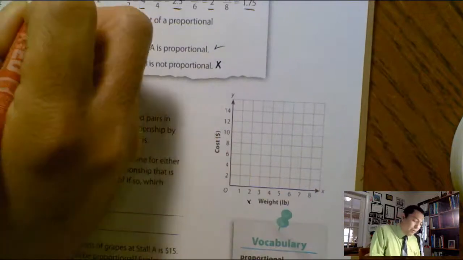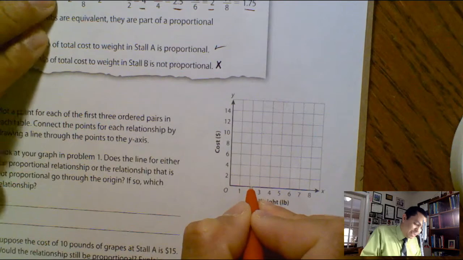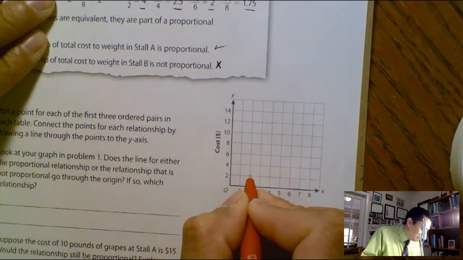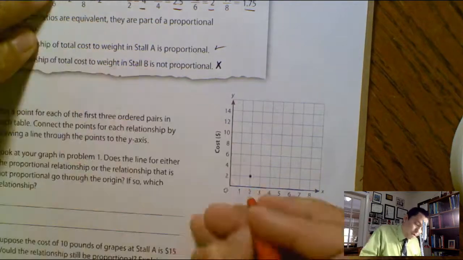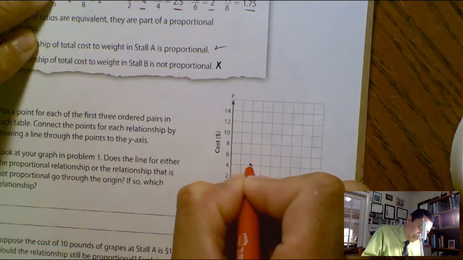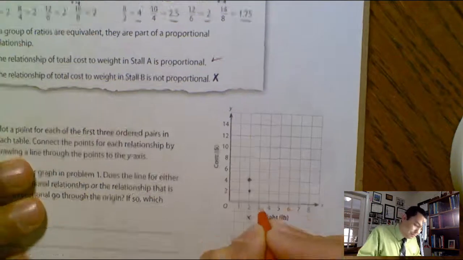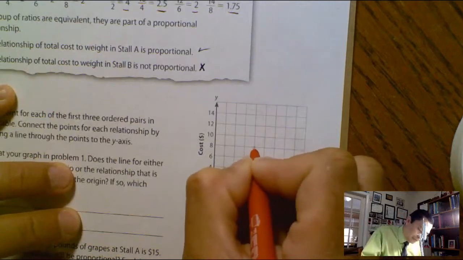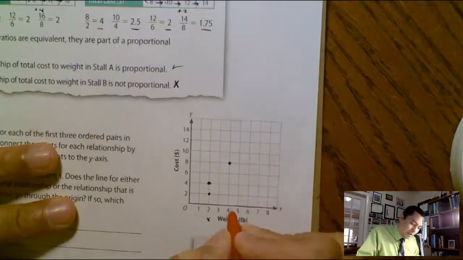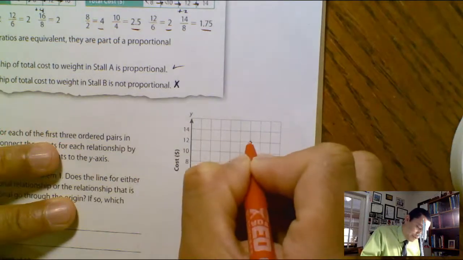So what we're going to do, I have the weight in pounds is 2, and then the total cost is 4, so it's this point here. 2 and 4 is this point here. Then we go to 4 and 8. Here is 4 and 8, so I go 4 and go to 8. Then I go 6 to 12. Here is 6 to 12. So I have 6 and goes all the way to 12 here. So those are the 3 points.